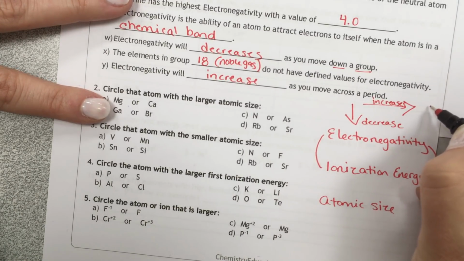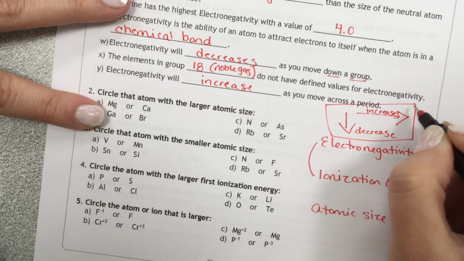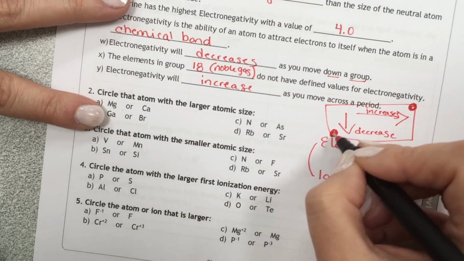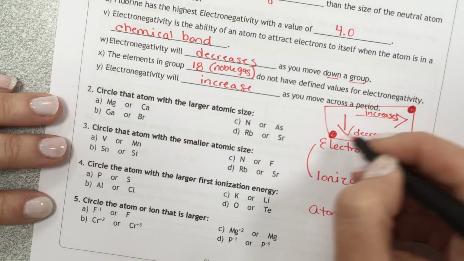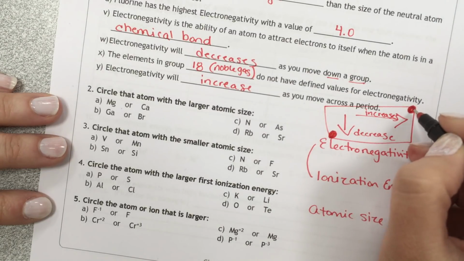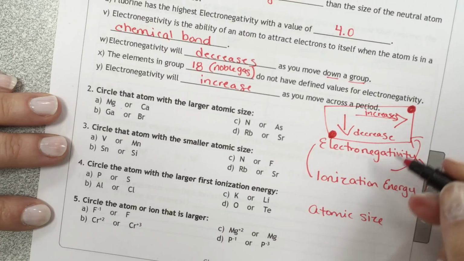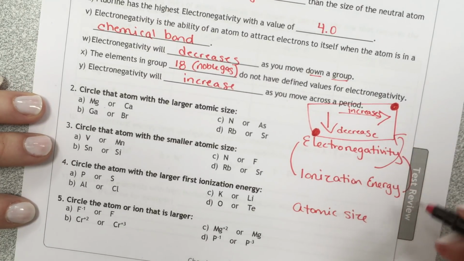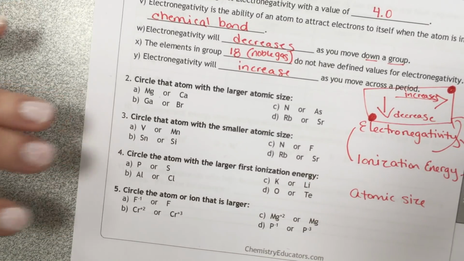So let's say that's the periodic table. This is the highest one and this is the lowest one. So this would be highest electronegativity, lowest electronegativity, highest ionization energy, lowest ionization energy. This goes for both. Atomic size is basically the opposite of these. However you want to get this straight, you will be using these trends to answer these questions on the test.